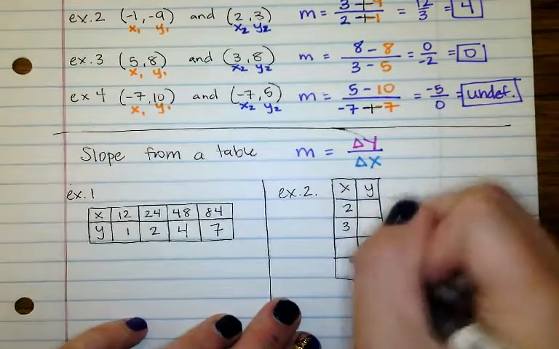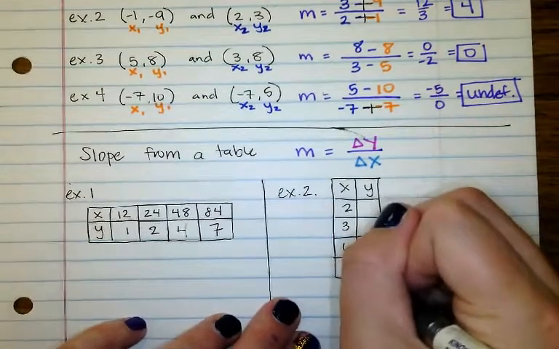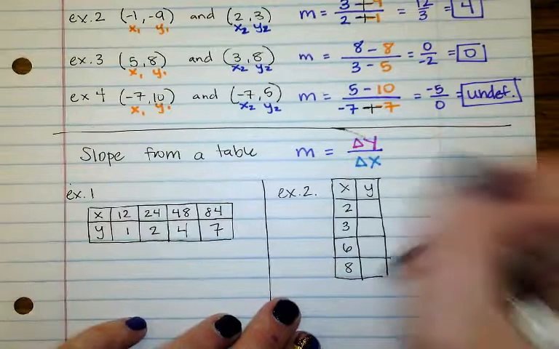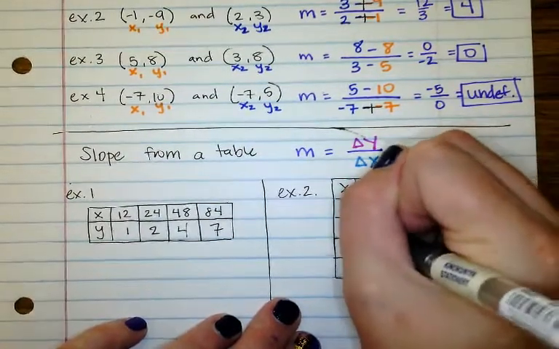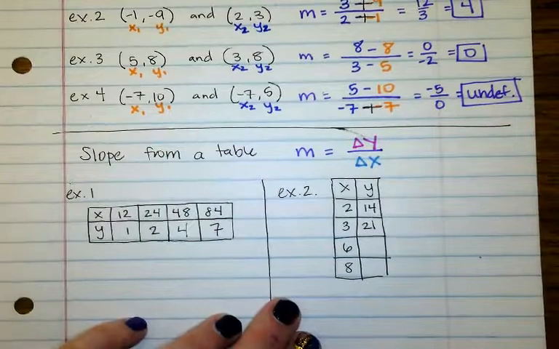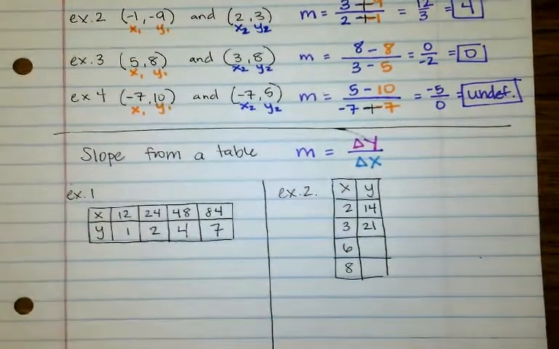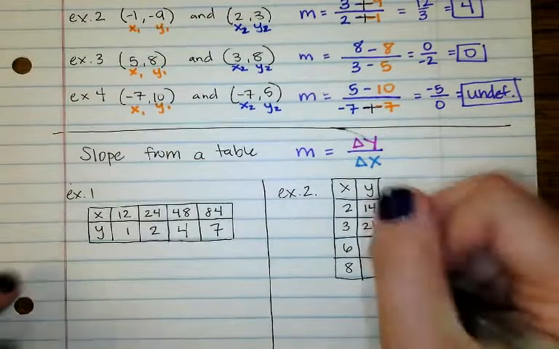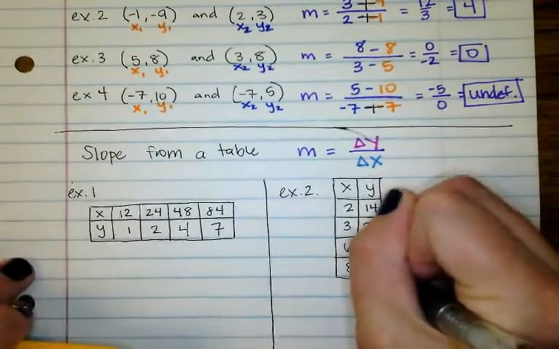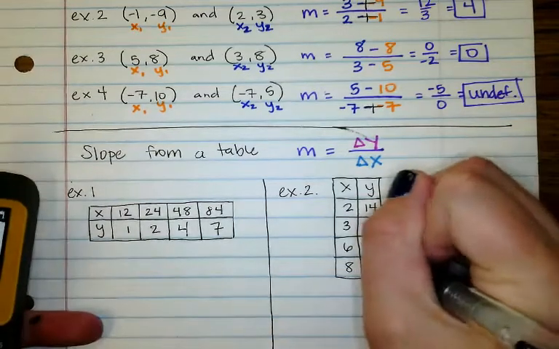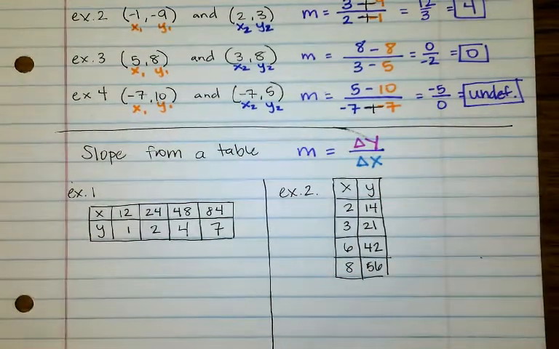So we are going to go 14, and then 21, and then, hold on just a second. I'm changing my tables from the last one. This one is going to be 56. And this one is going to be 42. Okay? So we have 2, 3, 6, 8, 14, 21, 42, 56.